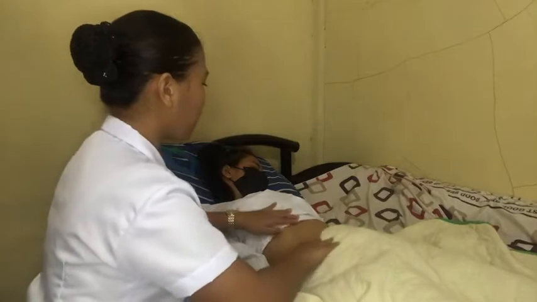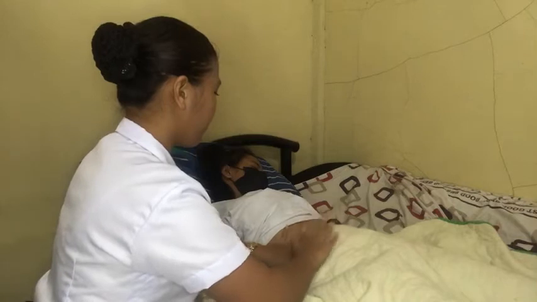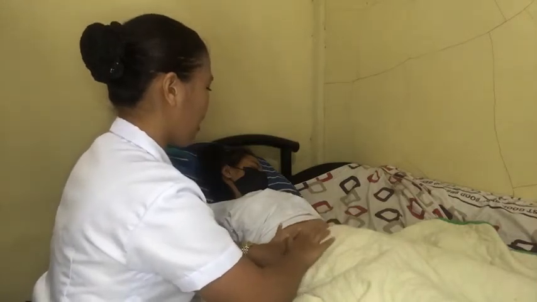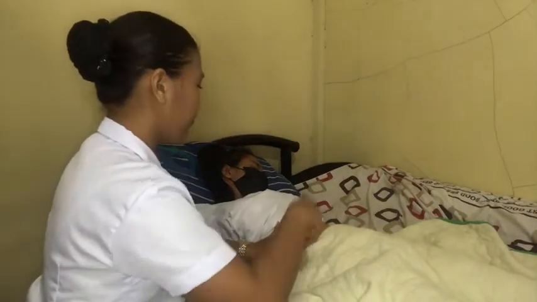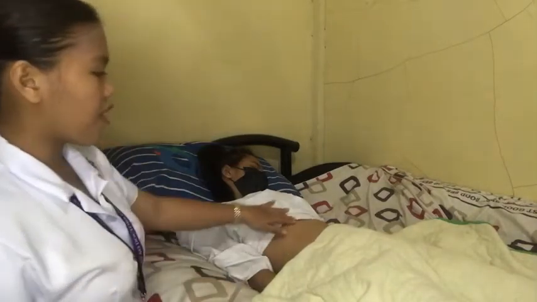Once we mark the liver border of dullness, we will observe the descent of the lower border of liver dullness below the costal margin. We're going to perform percussion and ask the client to exhale afterwards. Miss Faye, can you please hold your breath? Okay, thank you. Then we're going to measure it with its costal margin.